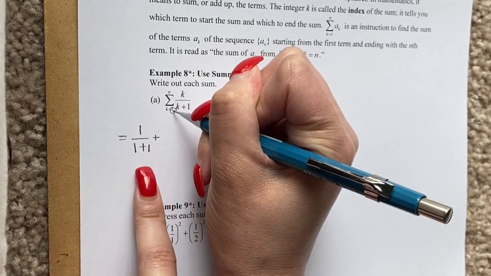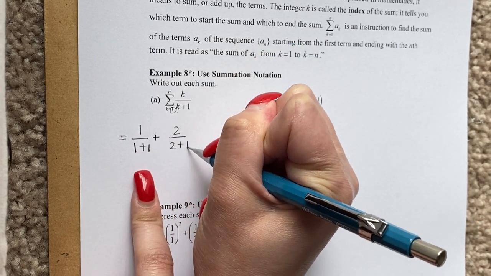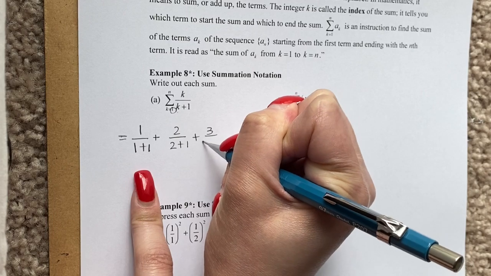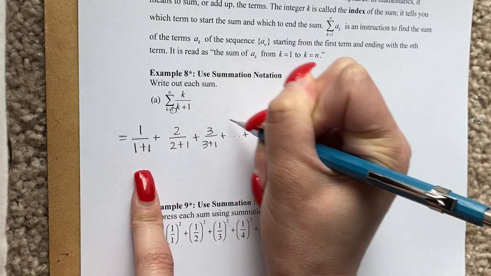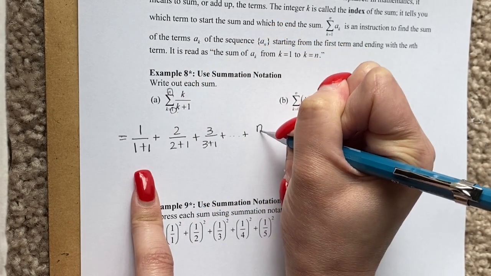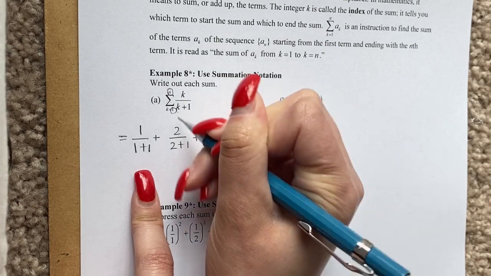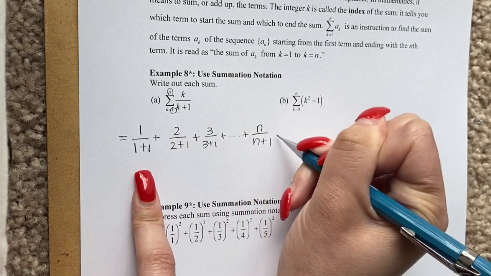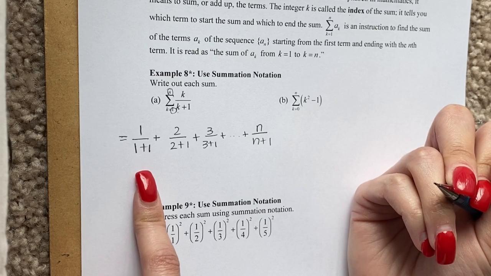What's the next integer after 1? 2. So it's going to be 2 divided by 2 plus 1, plus 3 divided by 3 plus 1, dot, dot, dot. When are you going to end? At n, so you have n divided by n plus 1, and that's going to be your result.